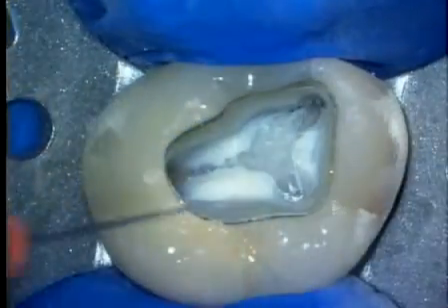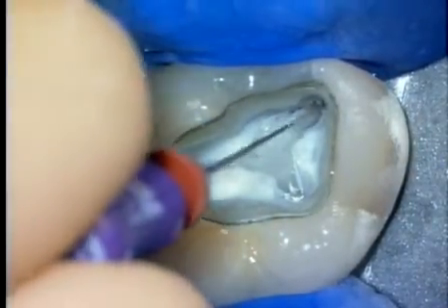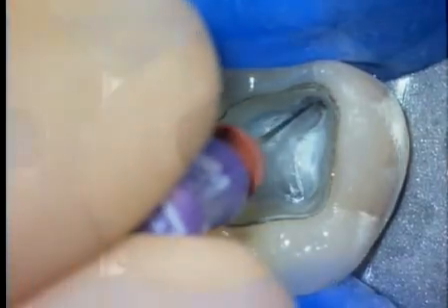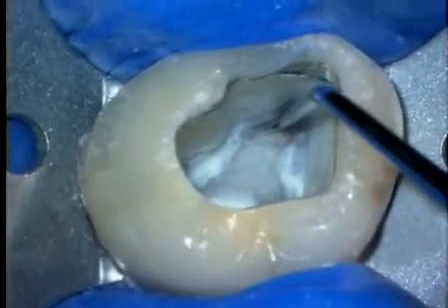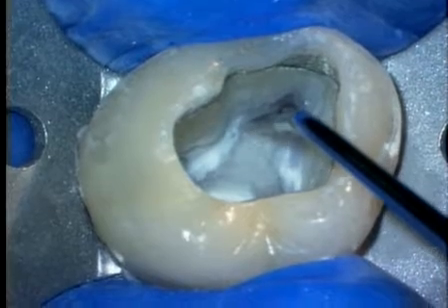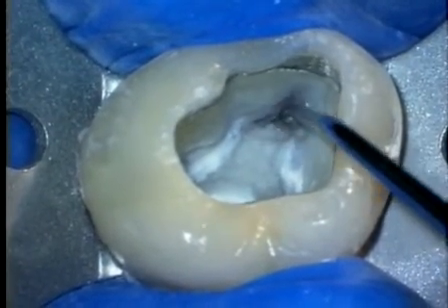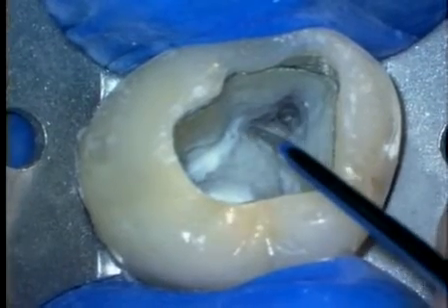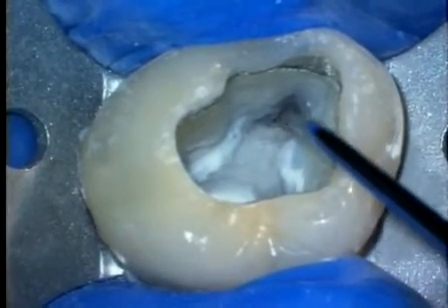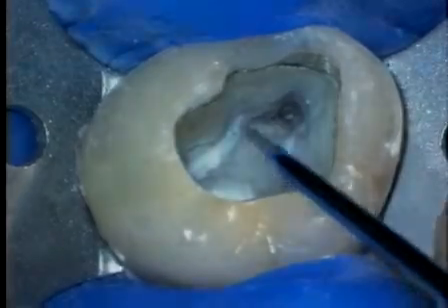Once we've done a few painting motions, we've improved access, and now the tin file can slide easily down the MB line angle into the MB system. The explorer begins to map out the anticipated location of the MB2. Sometimes calcific tissue can be freed up, but generally this is an area that needs refinement.